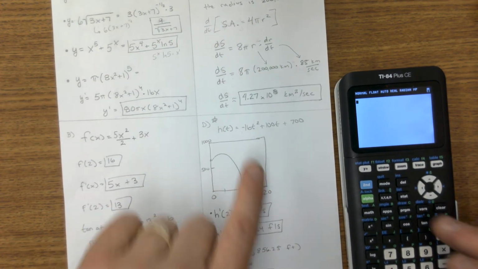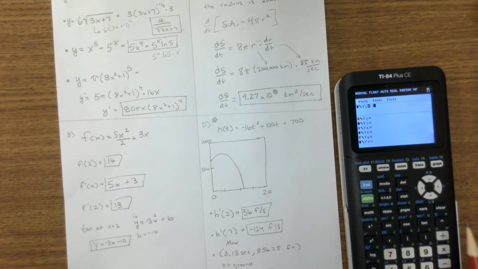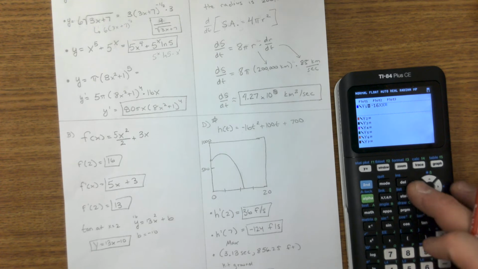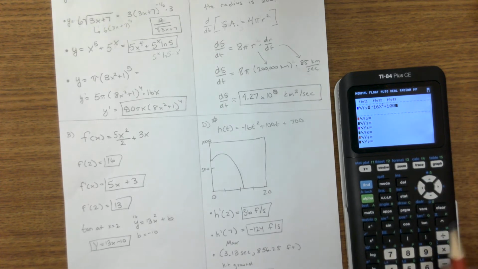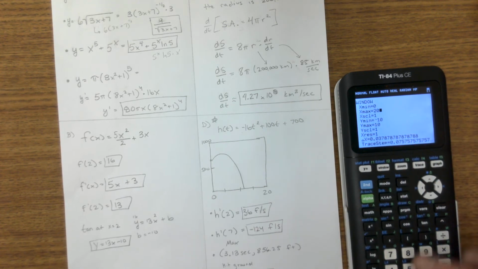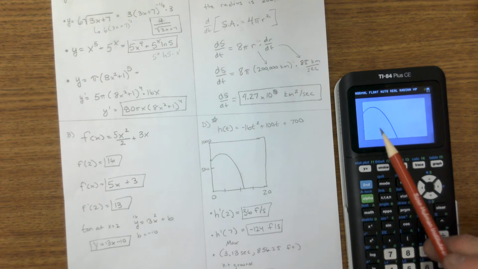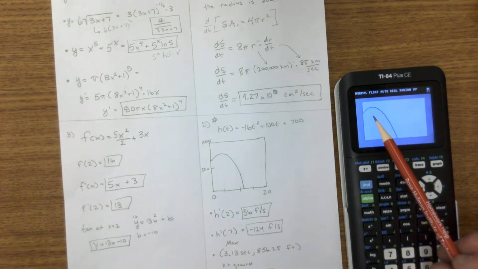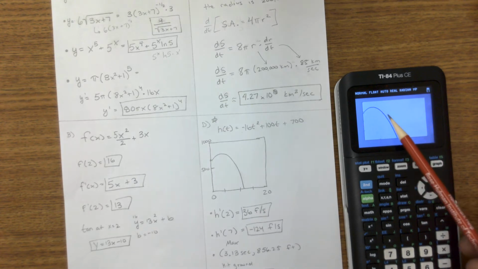On the last one, we're going to graph this equation. Let's go ahead and see what this looks like. Negative 16x squared plus 100x plus 700. The window is 0 to 20 divided by 5s, 0 to 1,000 divided by 250, and there's the graph. The ball goes up, the ball comes down. It's being thrown off a building. In this case is usually the typical story problems.